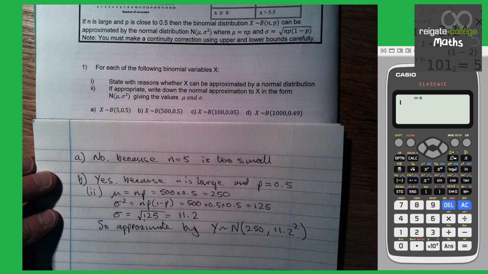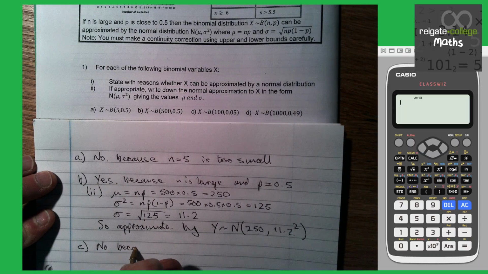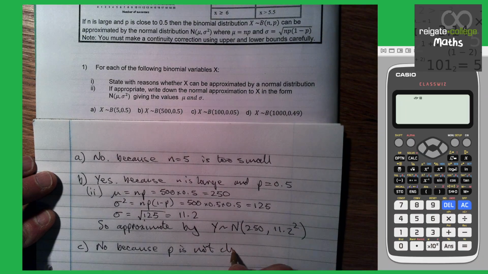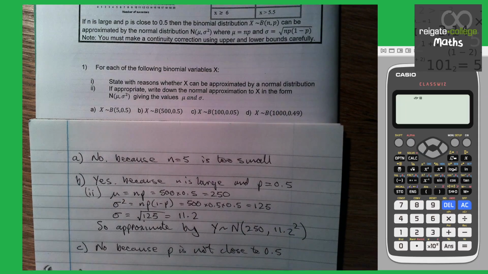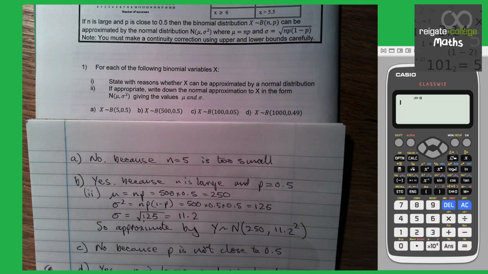Okay, so let's look at C. C, we're going to say no because p is not close to 0.5, and D, we're going to say yes, n is large and p is close to 0.5.